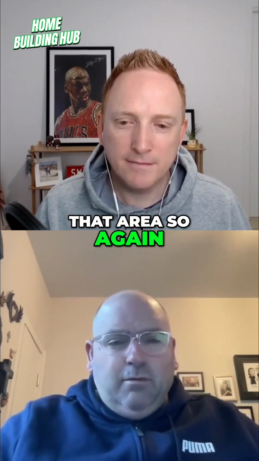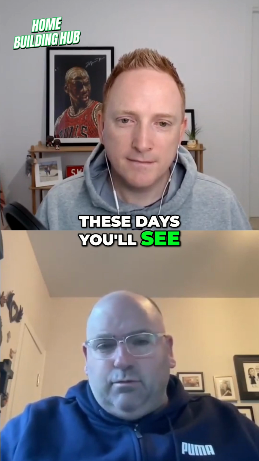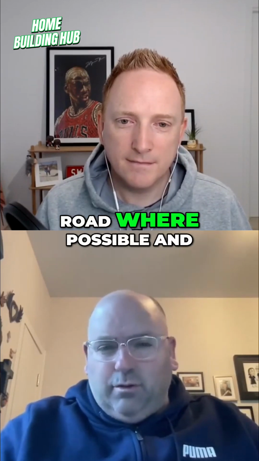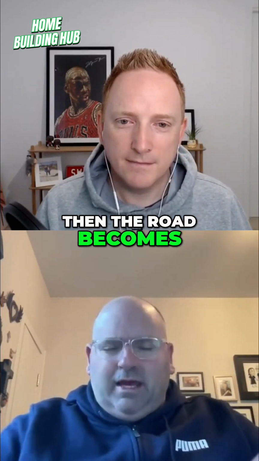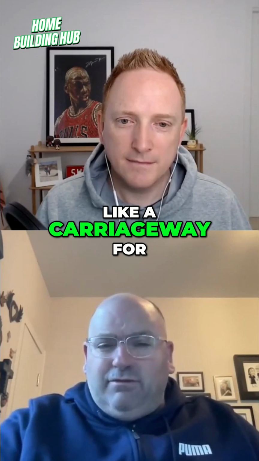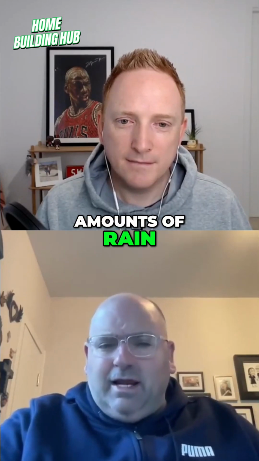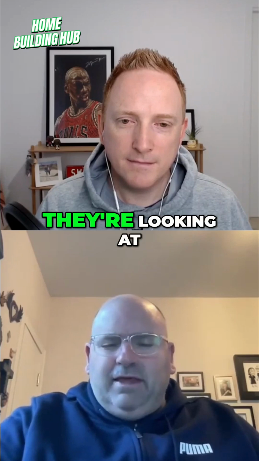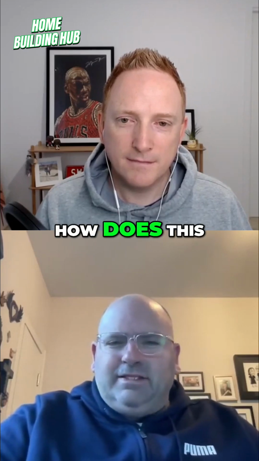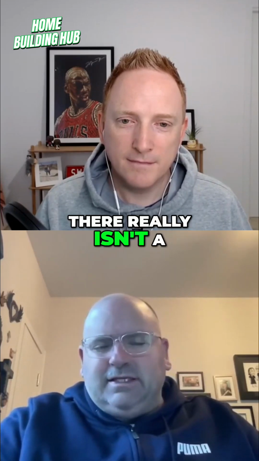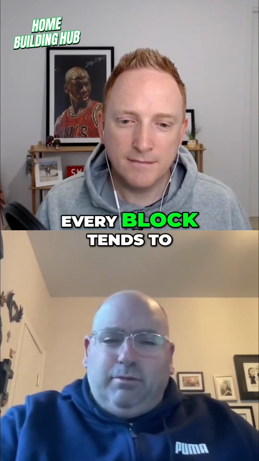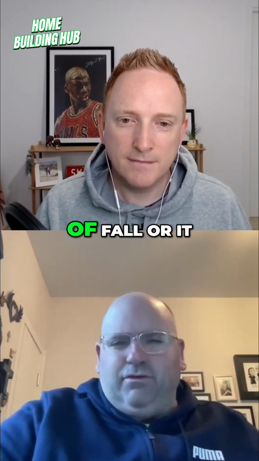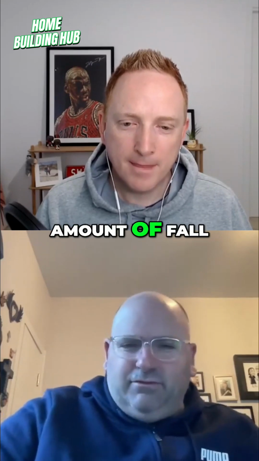More often than not these days, you'll see both sides of the street running to the road where possible, and then the road becomes like a carriageway for water if there are huge amounts of rain. So that's number one. And then number two is the fall. There really isn't a truly flat block. Every block tends to have a little bit of fall, or it could be a huge amount of fall.